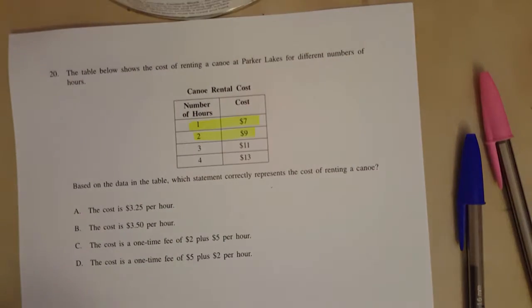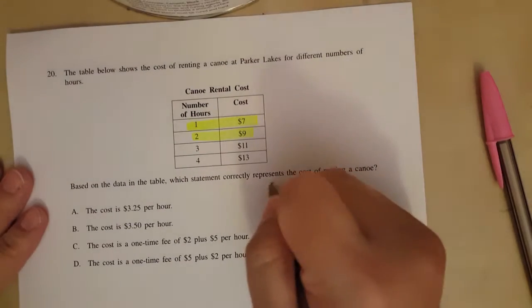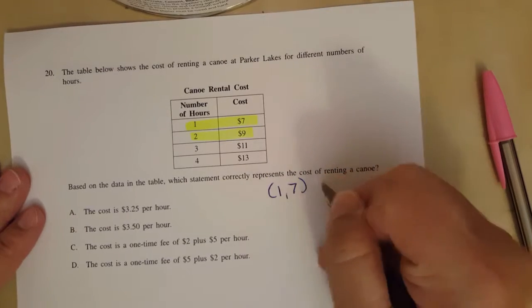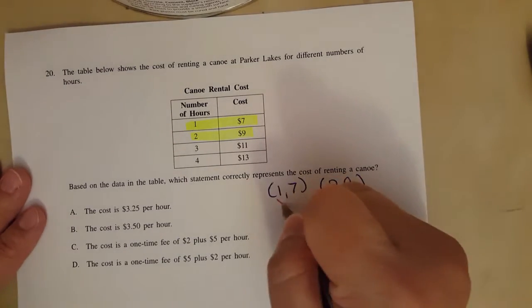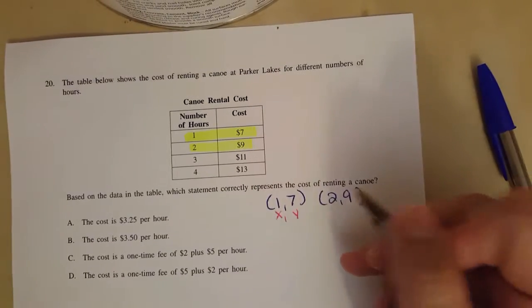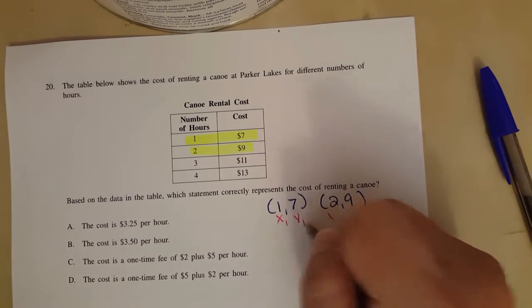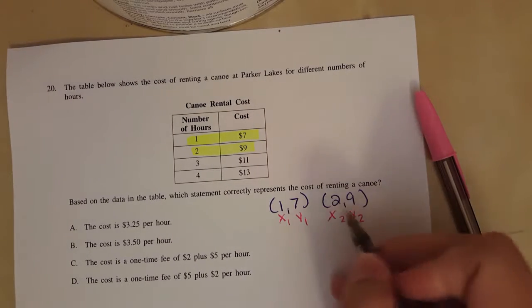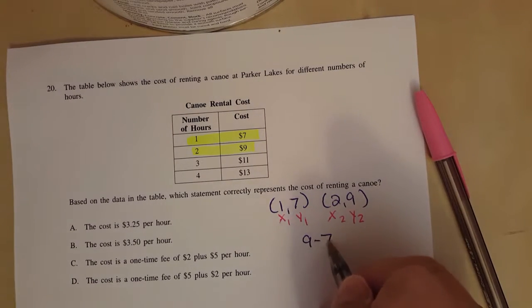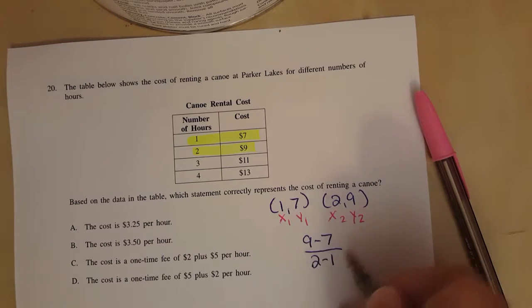All right, I've got 2 points. So this is (1, 7) and this is (2, 9). And again, I'm going to label. And I'm going to do my y2 minus y1 over x2 minus x1.